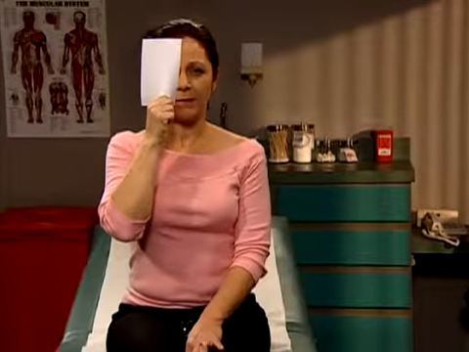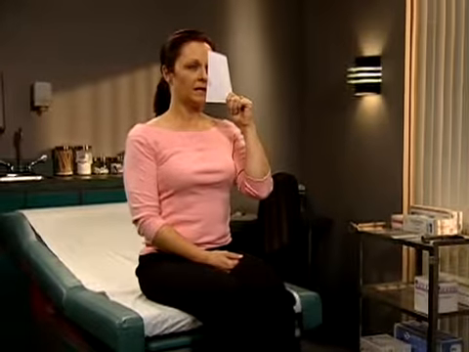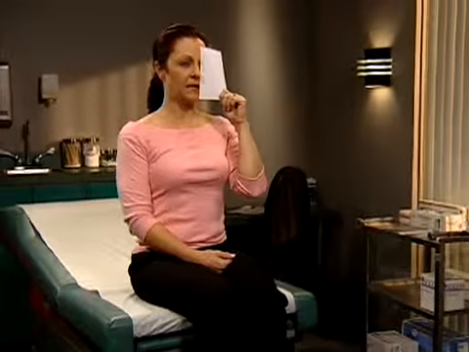PECFD. Can you read anything on line 6? Maybe, but the letters aren't clear. Okay, now cover your left eye with the card and tell me which line you can read clearly. Line 5 again. Can you read that line backwards? DFCEP. Now we'll do this again.